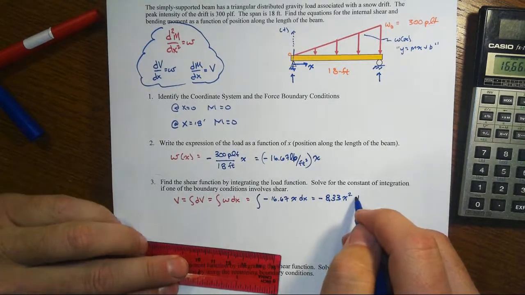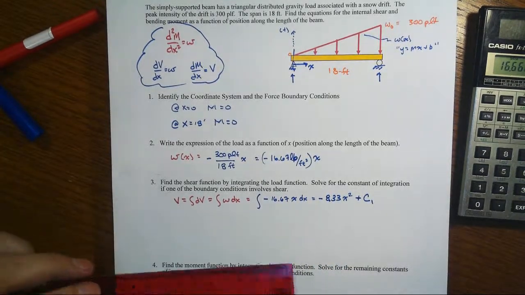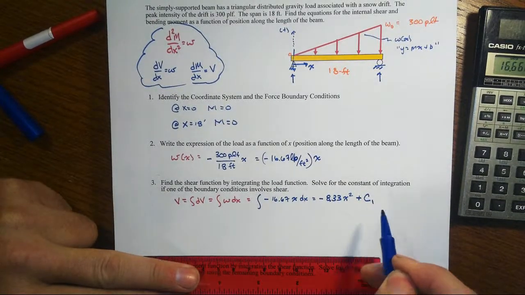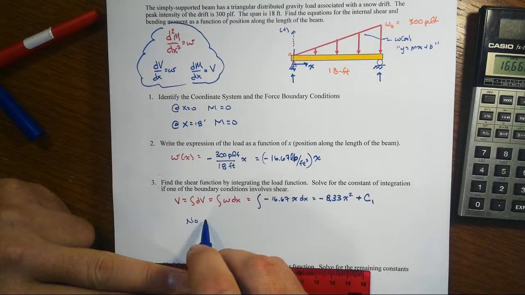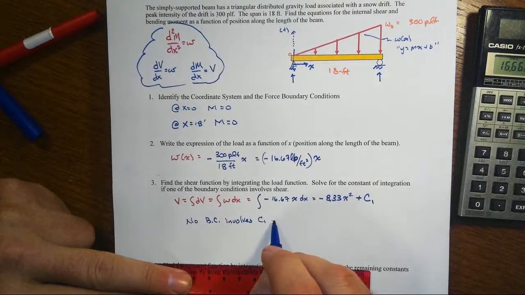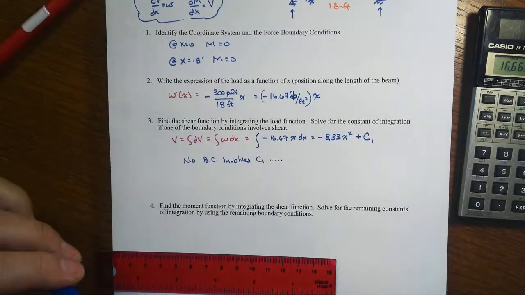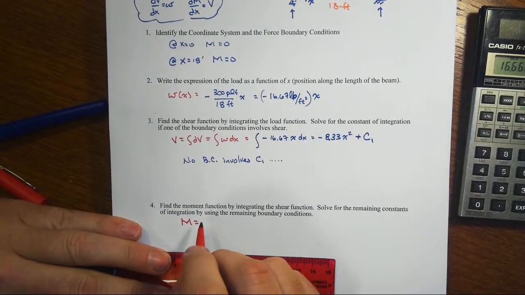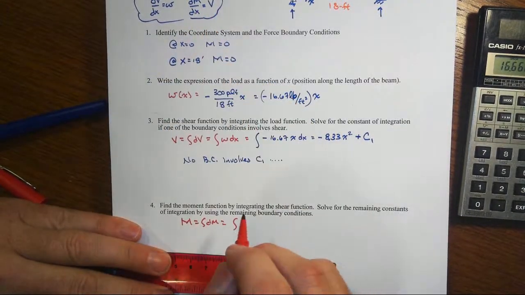Oh, yeah, everybody knows. No, you've got to get it. And we're going to have more than one. If we don't get it, we're going to be just nothing but wrong. So we've got to have it there. Now let's solve for that constant, but no boundary condition involves C1. So we can't do anything. We have to go to the next stage. Alright, so what's the next stage? Well, go find the moment. The moment equals the integral of dM, where dM is equal to V times dx.